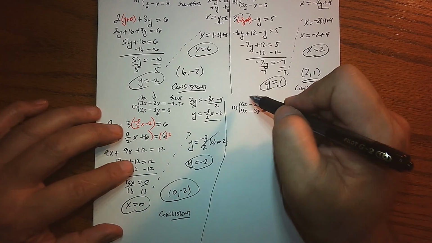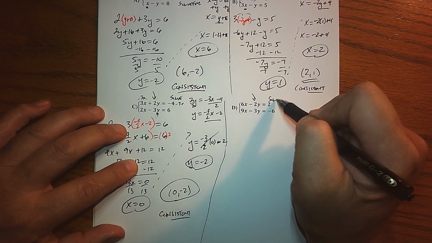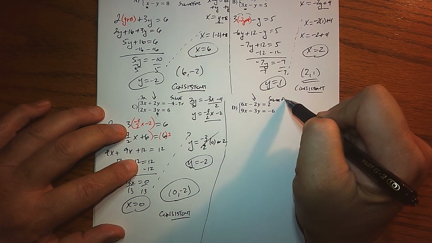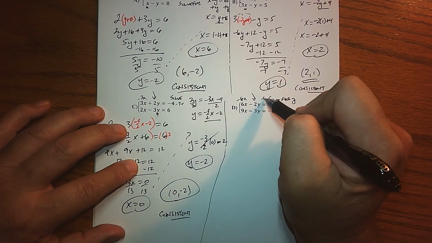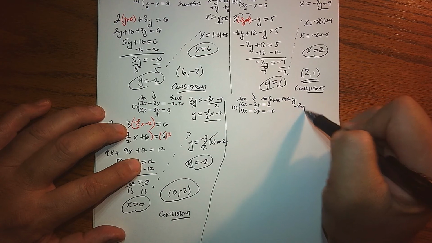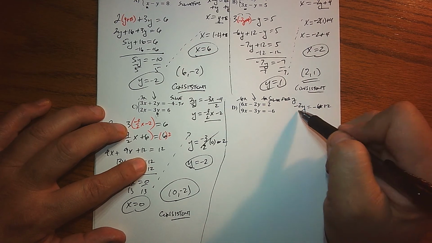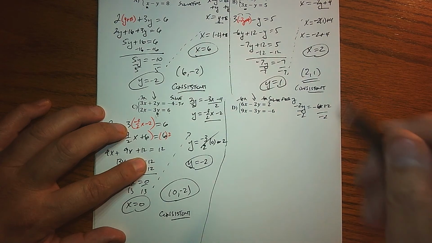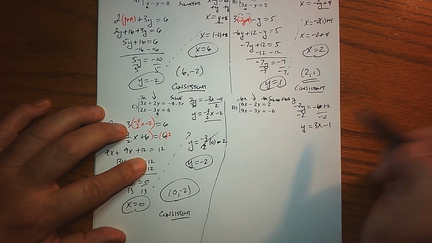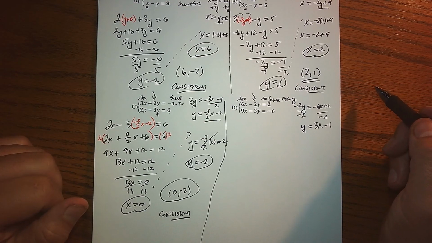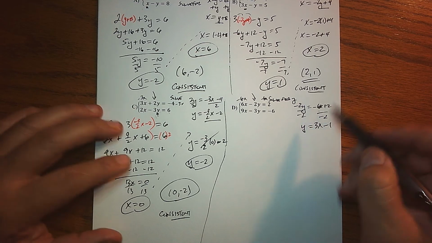So how about I just stick to what's tradition? We'll solve this for y. And I'll do that by subtracting 6x from both sides. So we get -2y equals -6x plus 2. Divide by -2, and we get y equals 3x minus 1. So hey, that's kind of nice, right? It's not an easy choice, but at least we don't have any fractions.